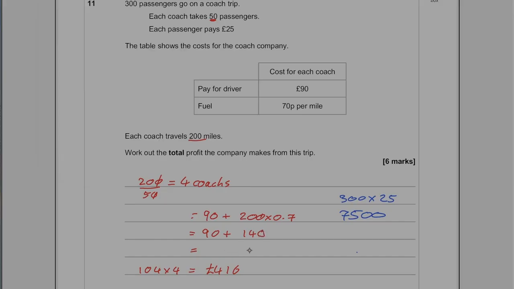So the cost for one coach would actually be £230. So the cost for 4 would be 230 times by 4, which would be 23, 46, 46.